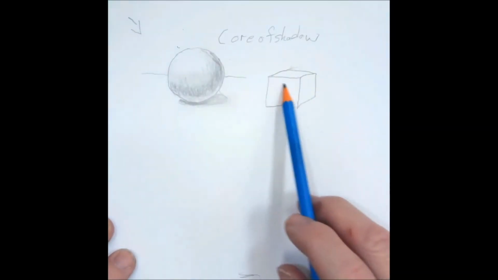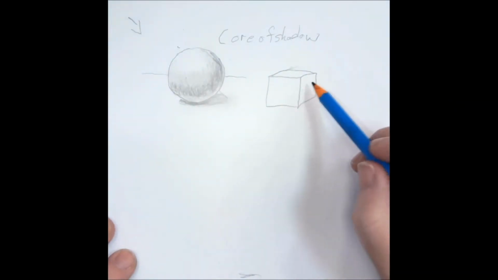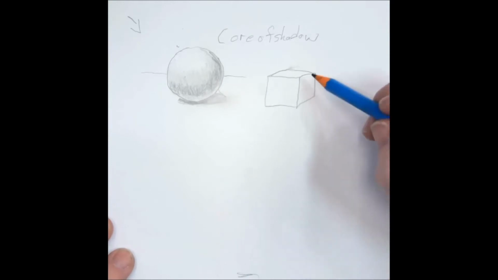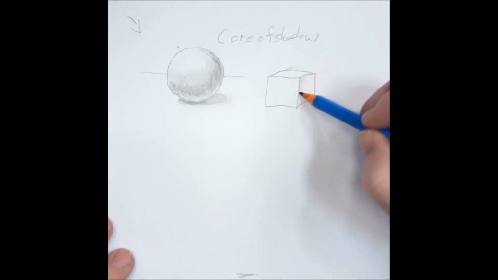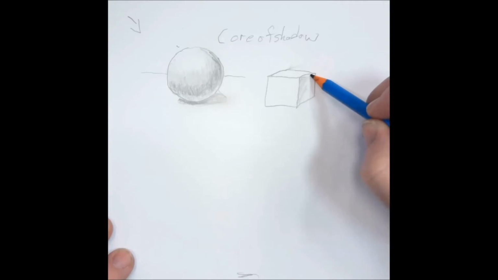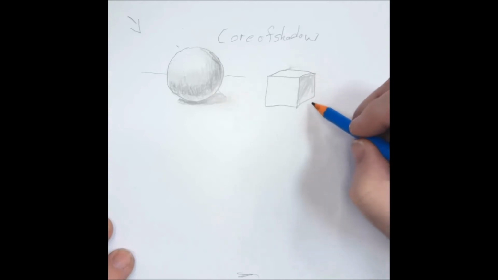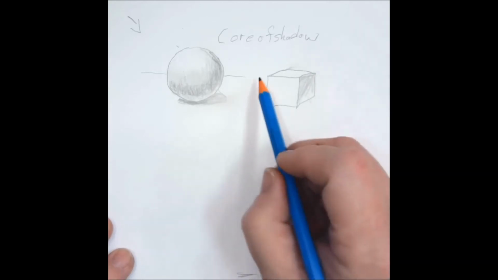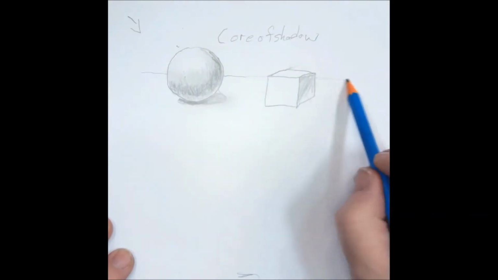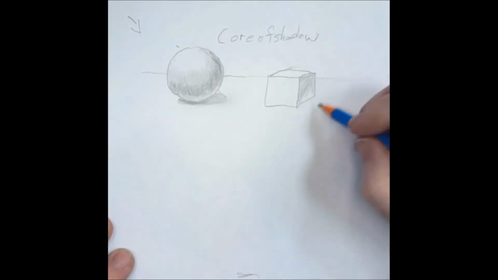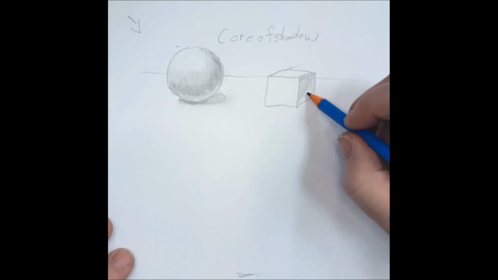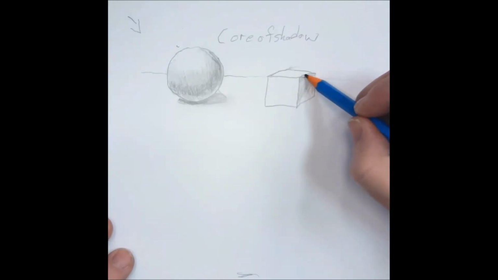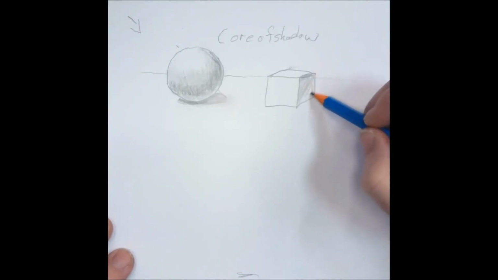And if the light's coming from over here, that means this side is going to get the least amount of light. So this side is going to be pretty dark. Now, you'll still have some light bouncing back up from the surface. Here, we'll just extend that table. So you'll still have some light bouncing back up into this area.